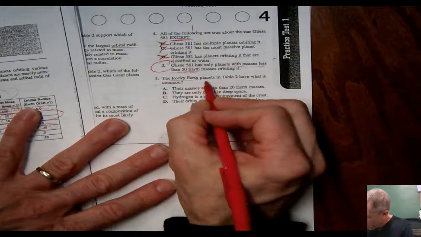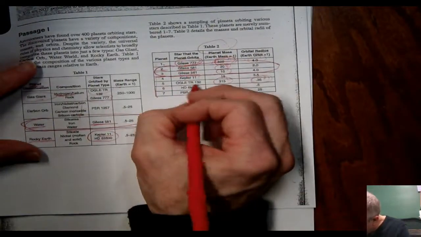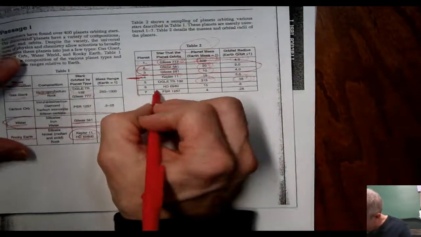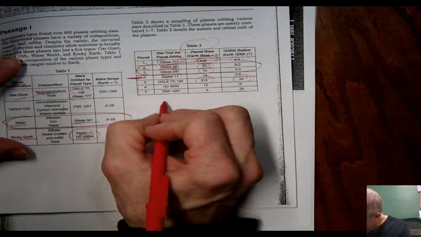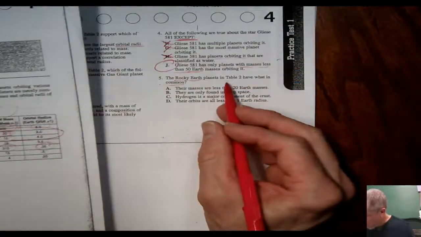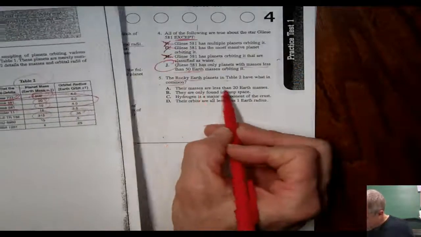And the rocky Earth planets in Table 2. Now what would those be? The rocky Earth planets are orbiting Kepler 11 and HD 69830. So Kepler 11, I got enough marks on here. I'm going to mark this one differently, so I put a little line next to it. And HD 69830, that's not on here. So this says, have what in common? Okay, so their masses are less than 20 Earth masses.